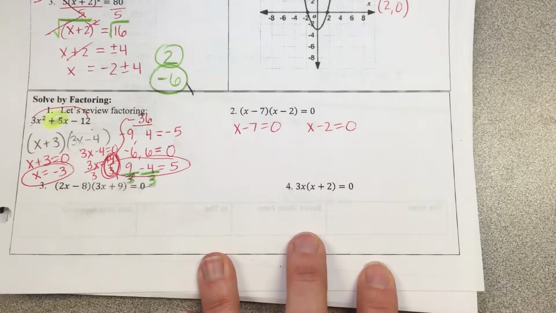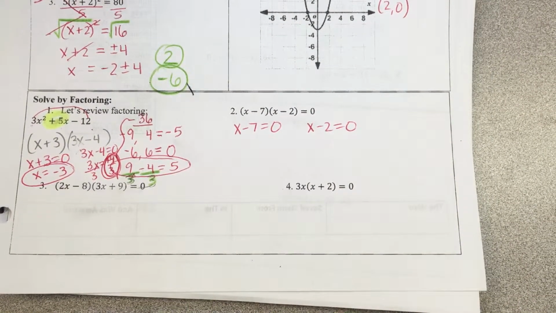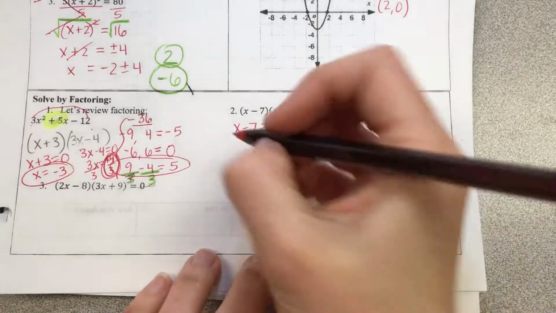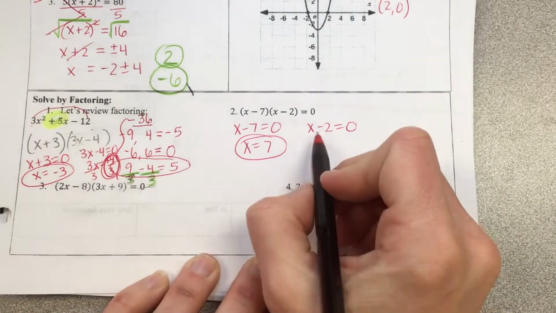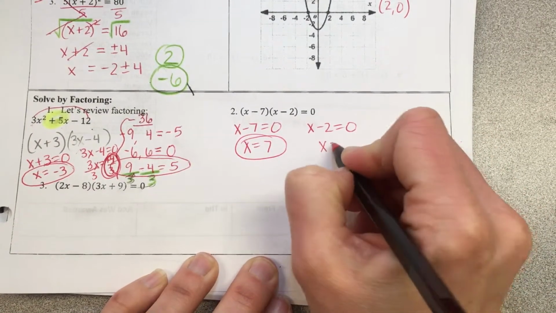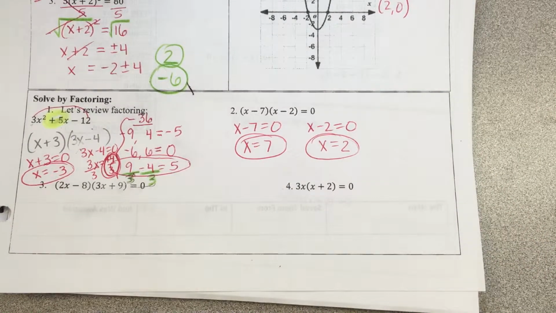You set them both equal to 0. And I'm trying to get x by itself. So you move minus 7 over here, it becomes positive 7. Move negative 2 over there, it becomes positive 2. Those are your 2 answers.